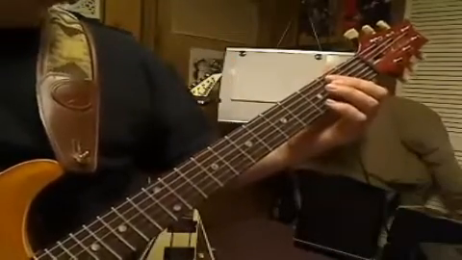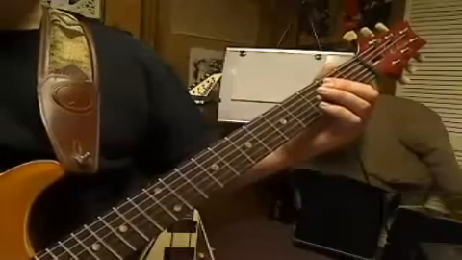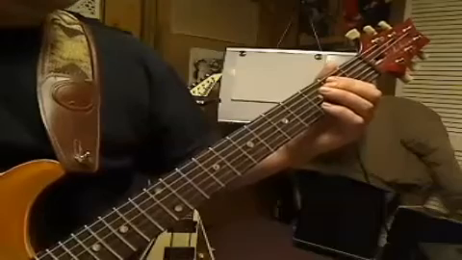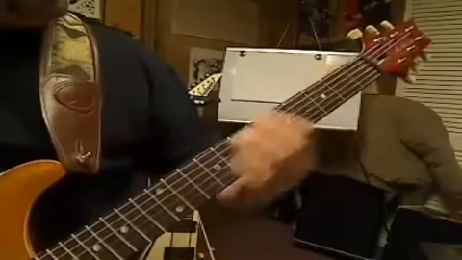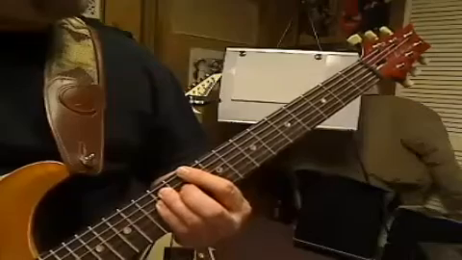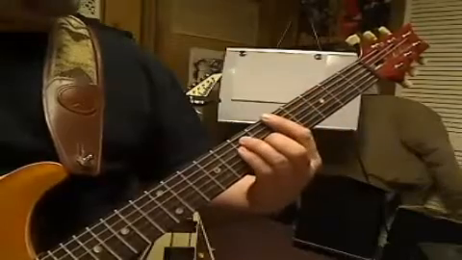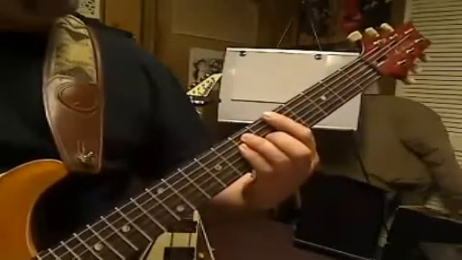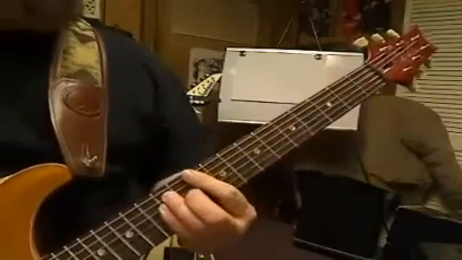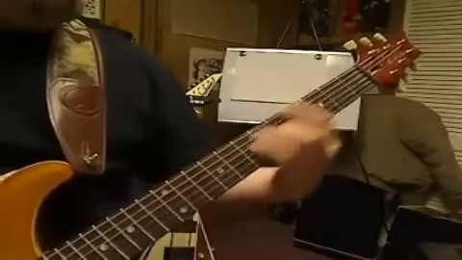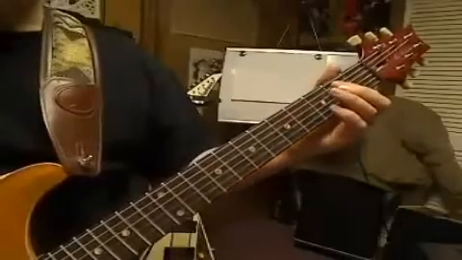And one of the real advantages of using these two strings is you don't have to jump around the whole fretboard. Like, say I wanted to play an E, and a D, and a G, and an A. Well, I'd be jumping all over, you know. It's a lot of jumping.